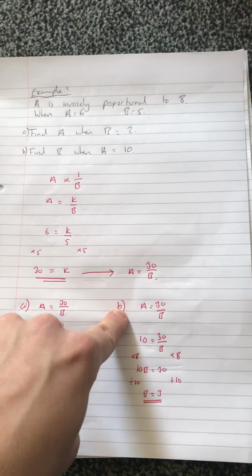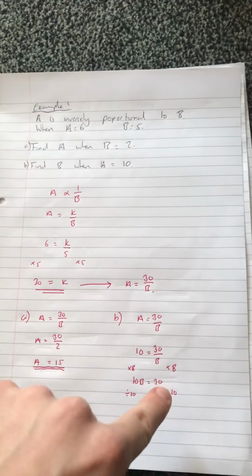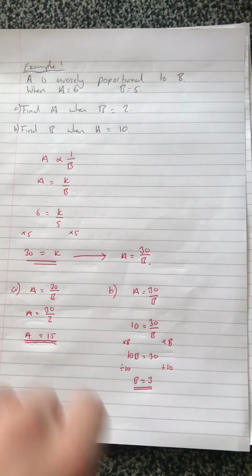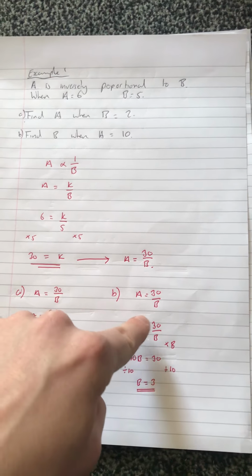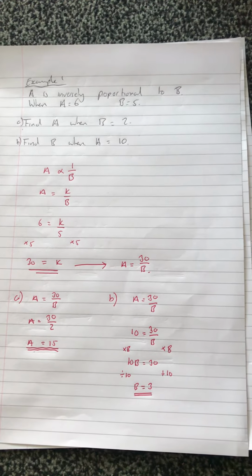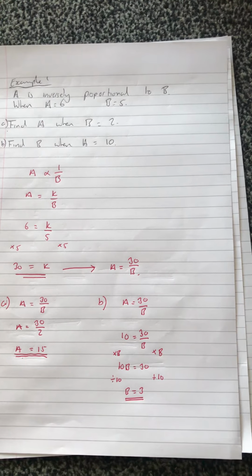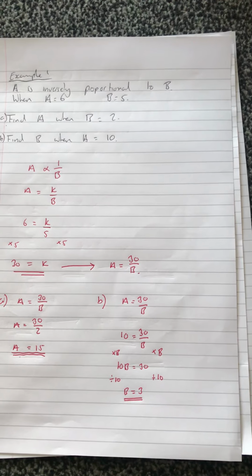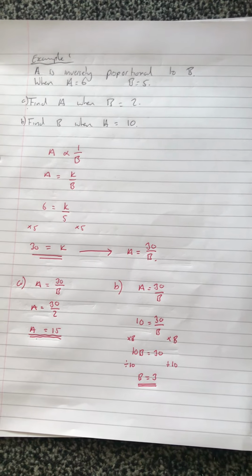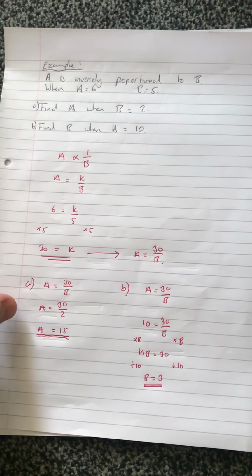Okay. For part B, exactly the same start. Write out your equation, substitute in the part that you know. So we're told that A is 10 and we're asked to find out B. So from this, we do have to do a bit of work. So we know 10 is equal to 30 over B. We don't want a fraction in the equation, so what we're going to do is multiply both sides of our equation by B. So now we've got 10 lots of B is equal to 30, and that's quite a simple equation for you guys to solve. We divide both sides by 10, and we get B is equal to 3. So just have a look at that working again, guys, because you're now going to have a go at one yourselves.